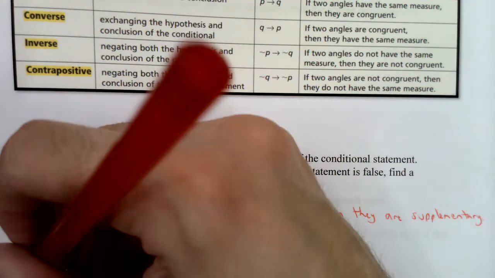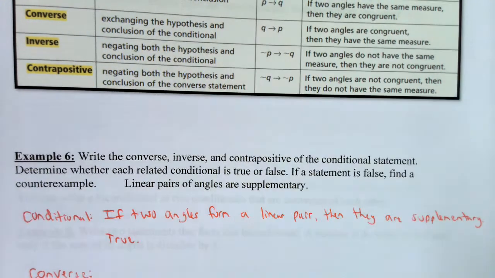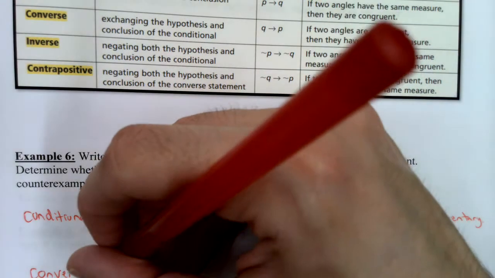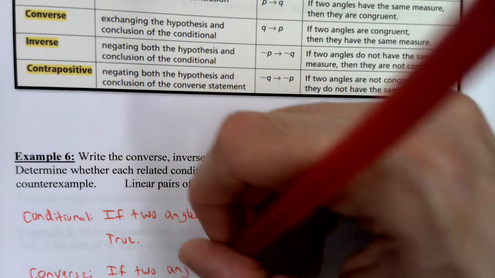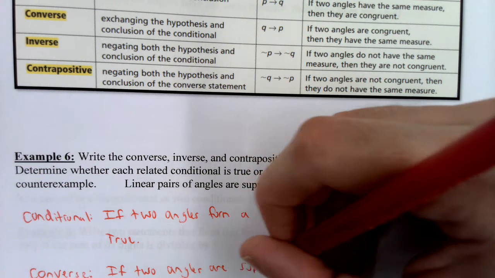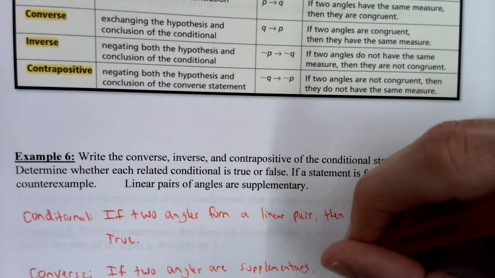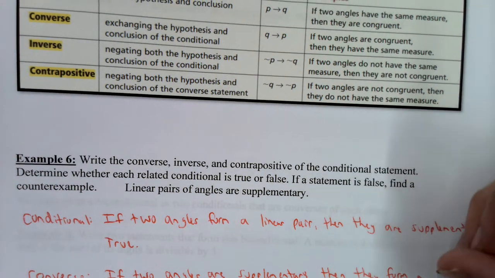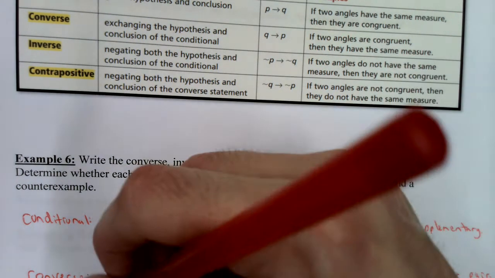Let's do a converse next. Converse, switch around the hypothesis and conclusion. If two angles are supplementary, then they form a linear pair. That is false.